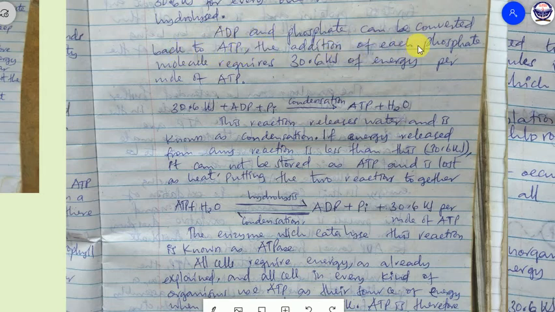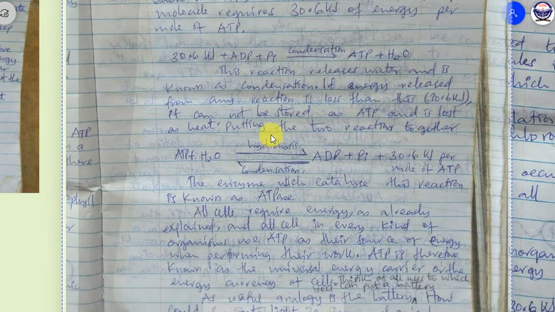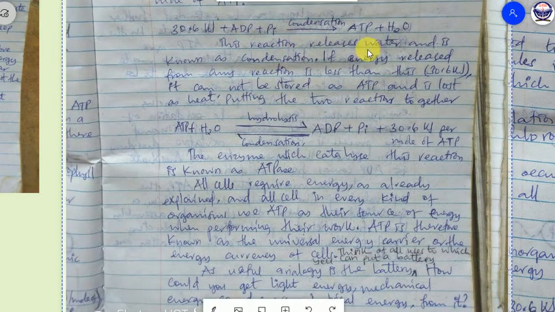The addition of each phosphate molecule requires 30.6 kJ of energy per mole of ATP. So the reverse of the reaction can be written as 30.6 kJ per mole plus ADP plus inorganic phosphate. In the condensation reaction, we get ATP plus water. The reaction is categorized as condensation because it involves the removal of water.